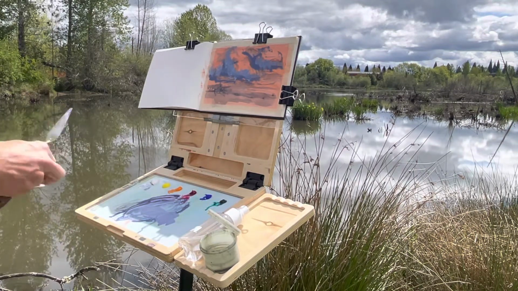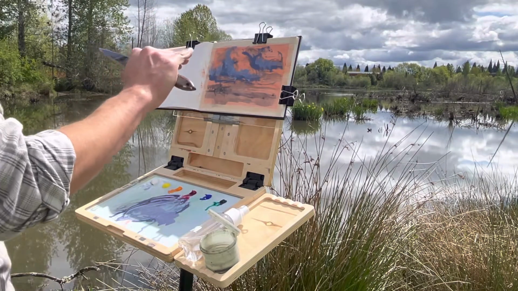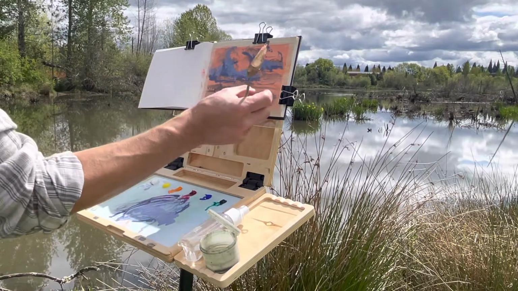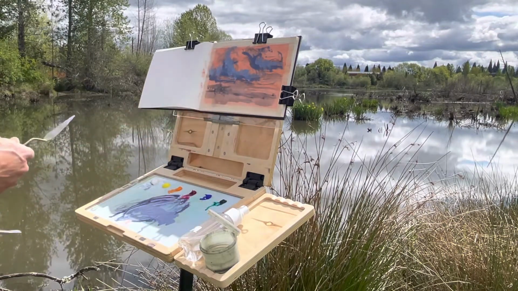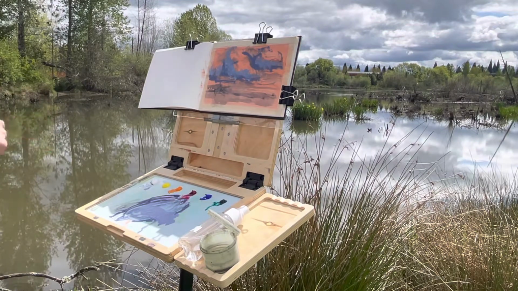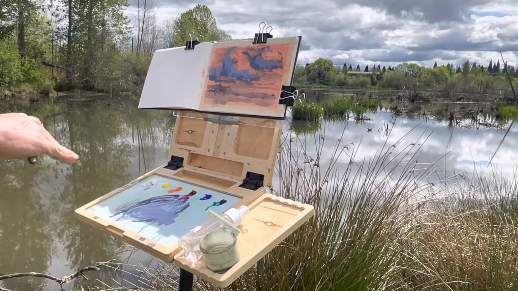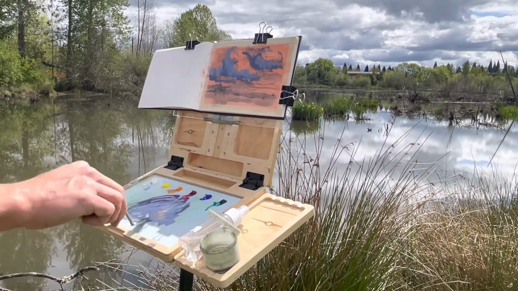So thinking about the roundness and the form of those large cumulus clouds, thinking about the positive and negative shapes of the areas of land. Are they more spherical in nature? Are they more cone-like in nature? What is their inherent value or lightness or darkness compared to the shapes around them?